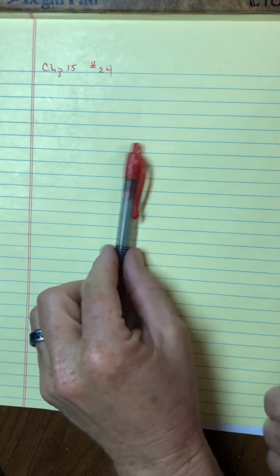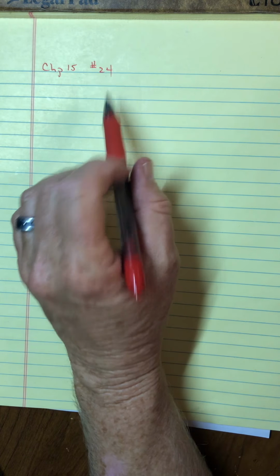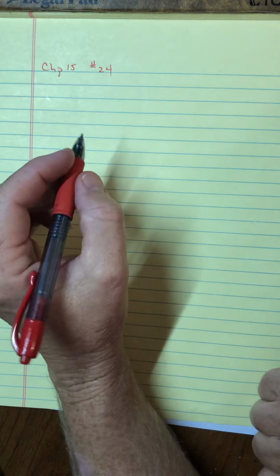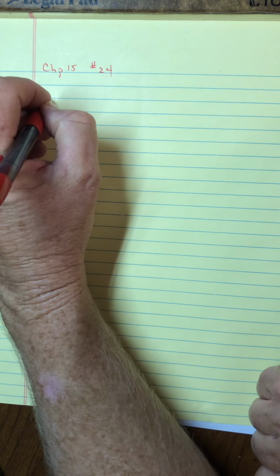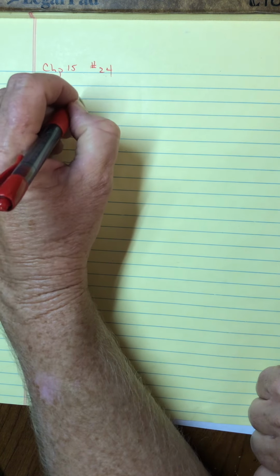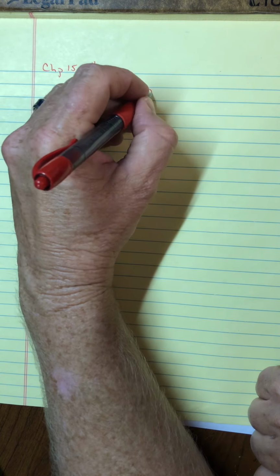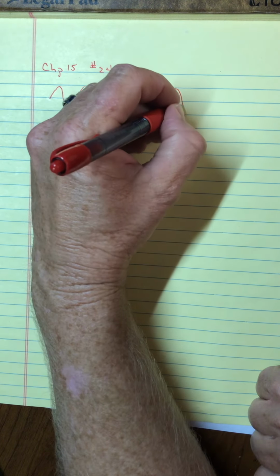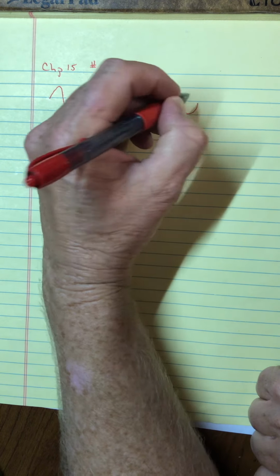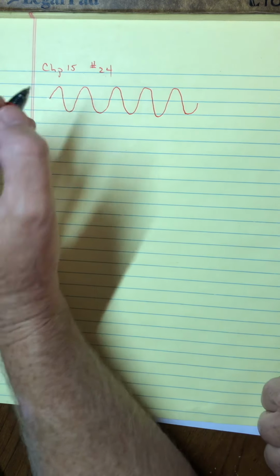All right, let me try a video solution here from chapter 15. It's number 24 here. And again, a lot of these, and this one in particular with the standing wave pattern, it's probably best to begin by just drawing a standing wave pattern. And if you've watched the other videos from number 24 and 42 and 48, I draw them and say there's two ways of looking at it.